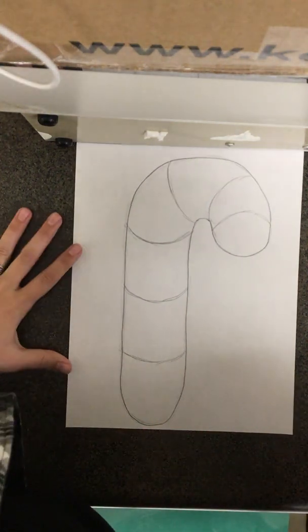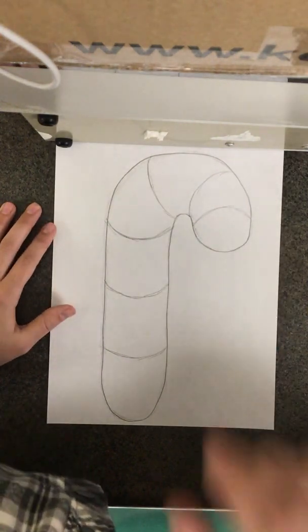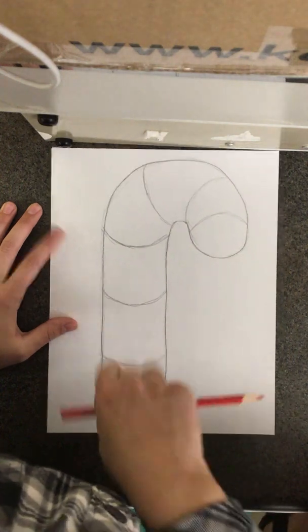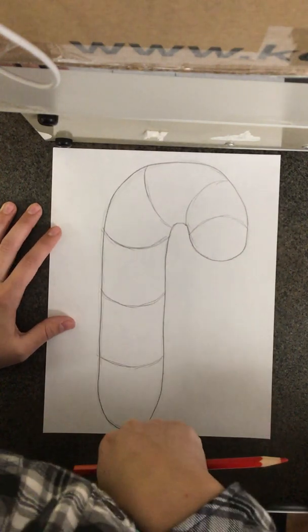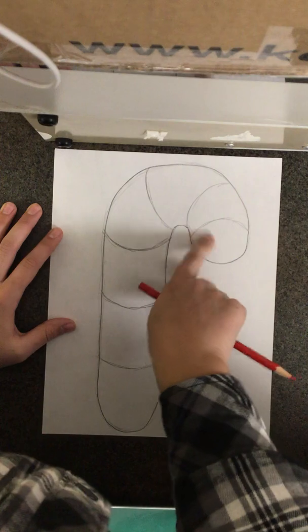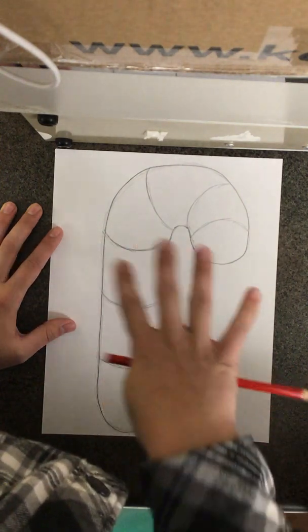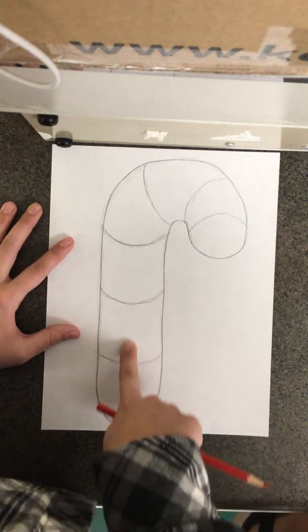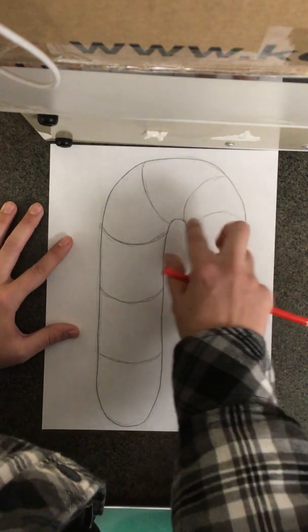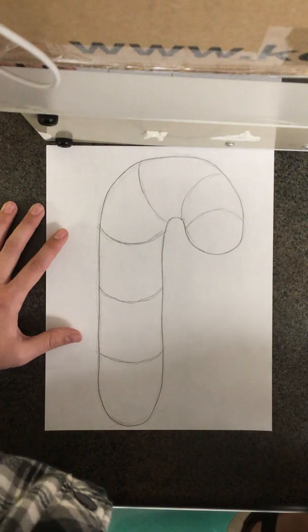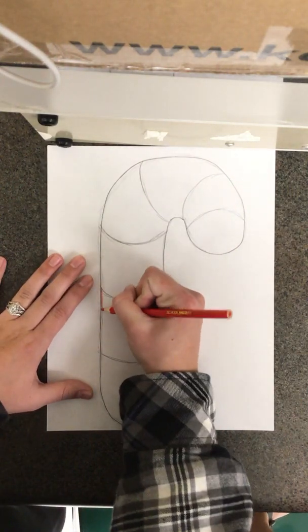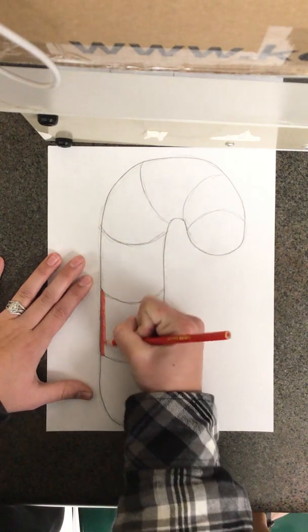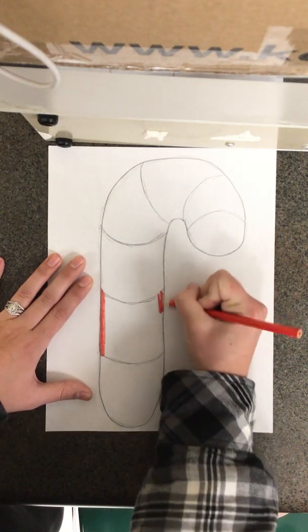Now, if we remember back to last time, we know that when we have something that has form or is 3D, then there's usually a light source shining on it. Now, a candy cane is round, so if we had a light source shining straight on our candy cane, the middle of our candy cane is what's going to be the lightest, and then the edges will be the darkest. So what I'm going to do is start in this section. I'm going to color my red colored pencil along the edge, and I am going to make that the darkest part.